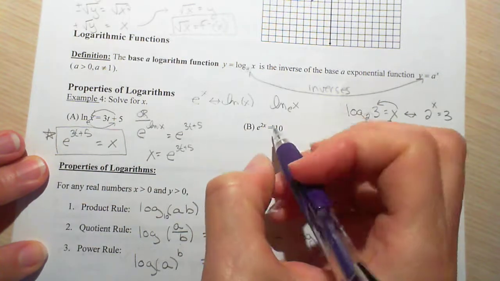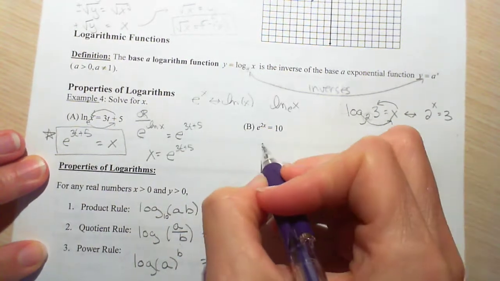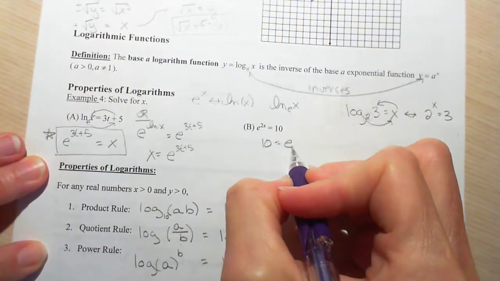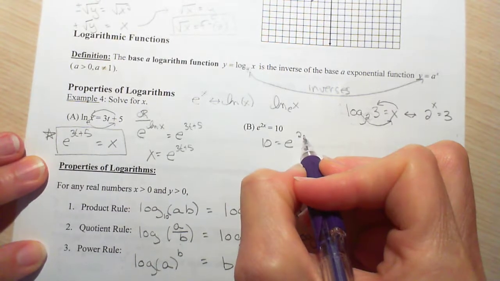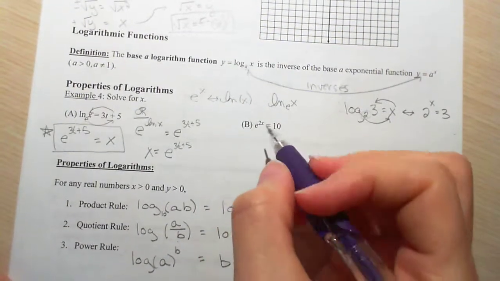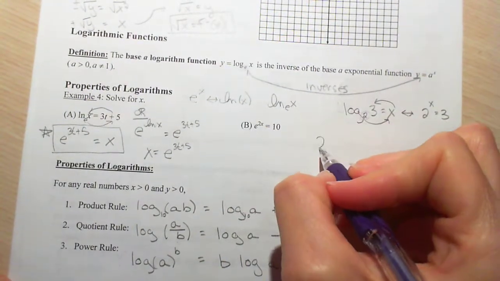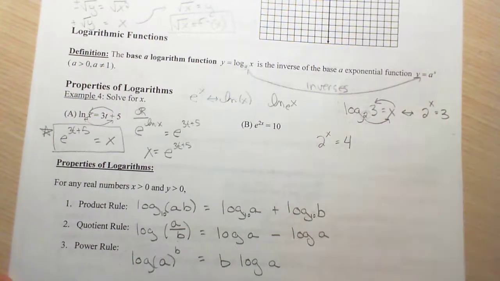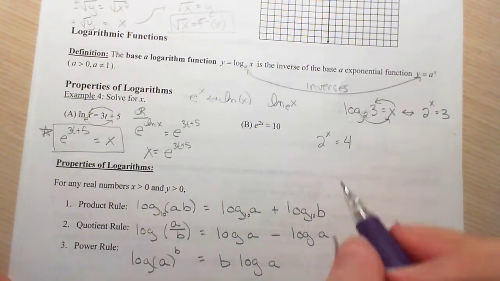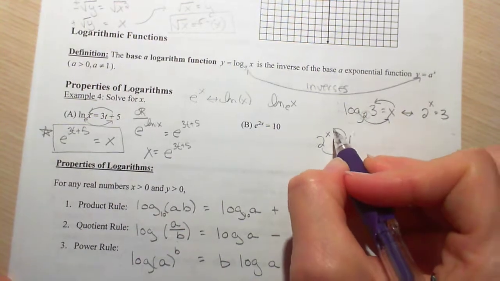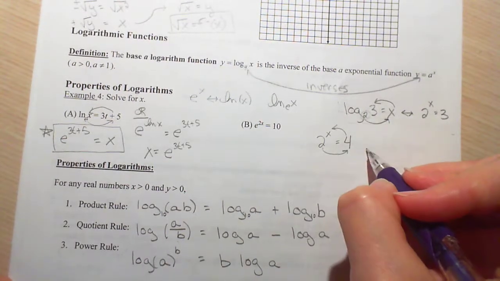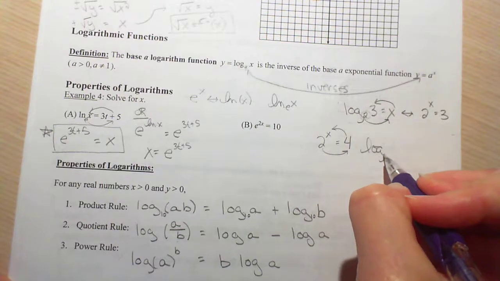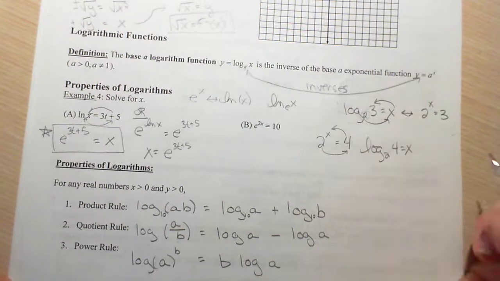So to convert this, I use the arrow method again, but this would be log base 2 of 4 equals x.